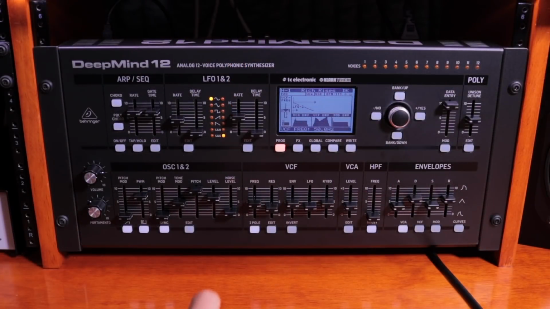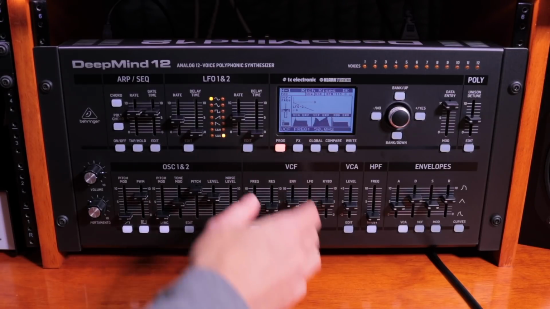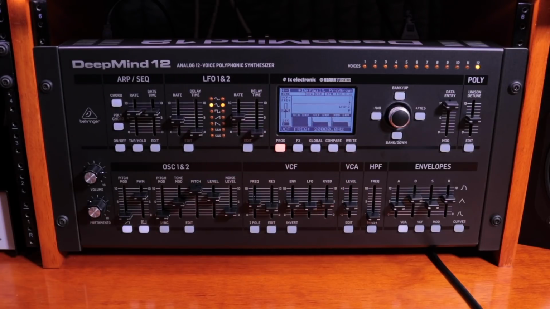All right, so real quickly, let's create a sound from scratch. I want to show you just kind of the general layout of things here and the overall workflow. There were some comments I've seen where people were concerned about menu diving. I can tell you that there is much less of that on this synth than many of the others I've used. It's pretty intuitive, and I like the way things are set up. But if we want to go ahead and just create a default patch, we just need to hold down Program and hit Compare. And that will give us just a default patch here.